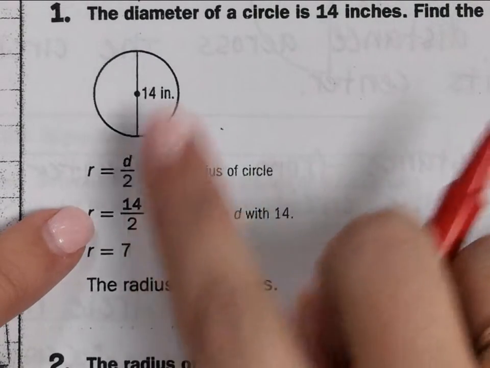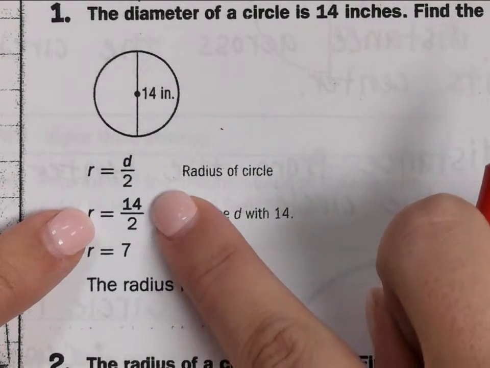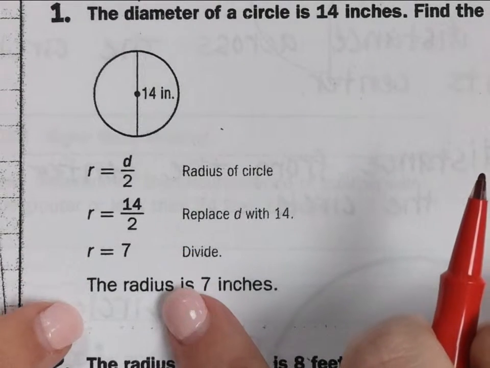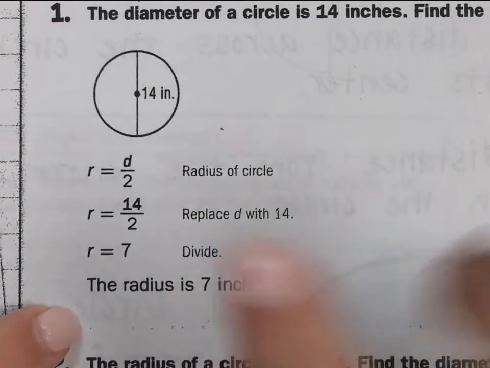So all you're doing is plugging in 14 for D. And then 14 divided by 2 gives you 7. So your radius is 7 inches. Okay, that's all you're doing.